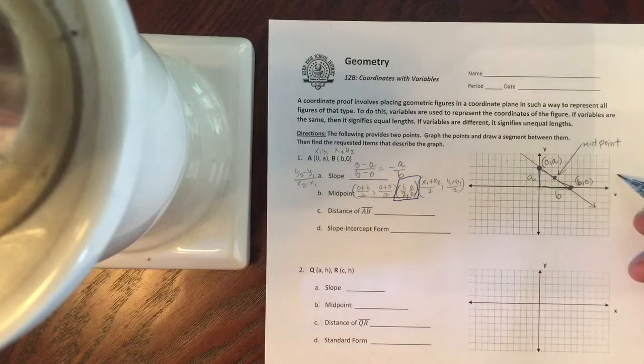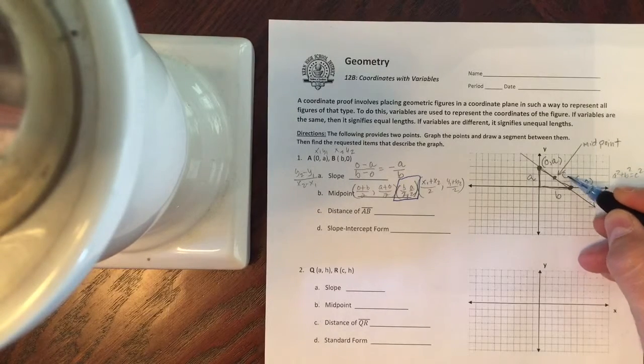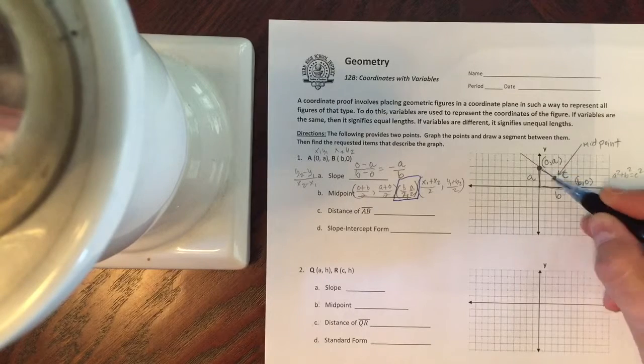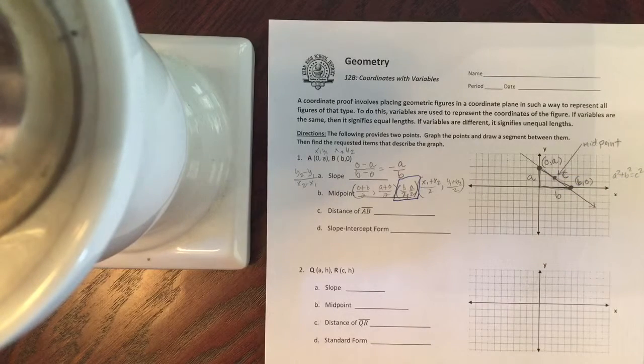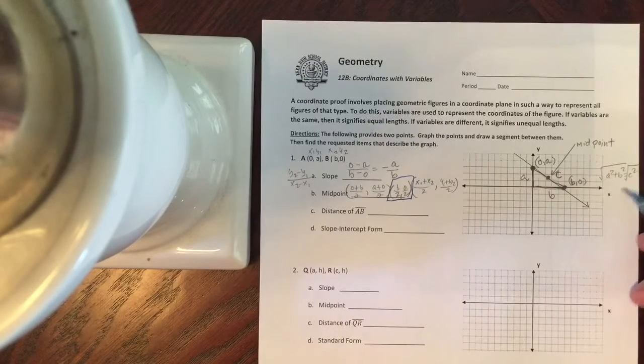If we think back to the Pythagorean theorem, a squared plus b squared equals c squared, right? This is c, the hypotenuse of the triangle. The only thing we have to do is take the square root of both sides, because we want to figure out what c is alone.